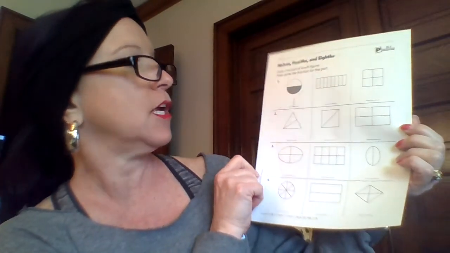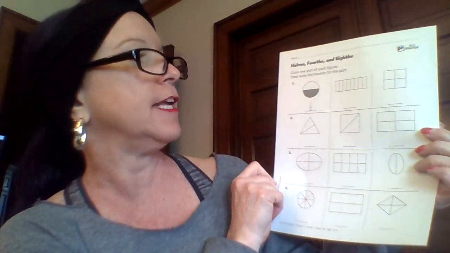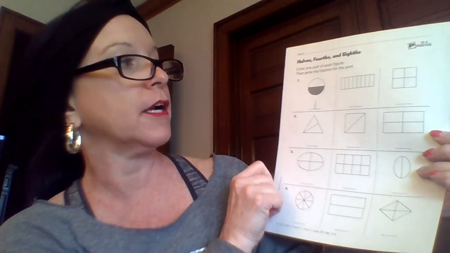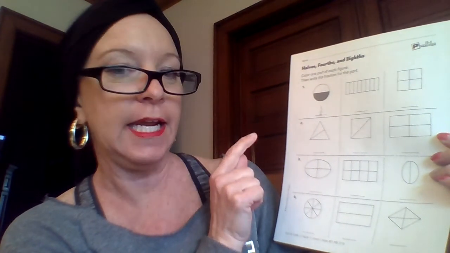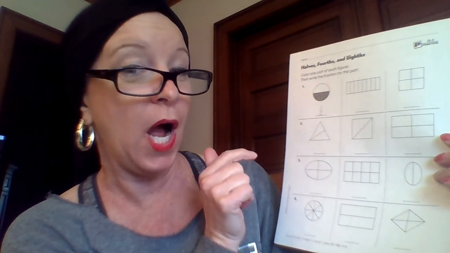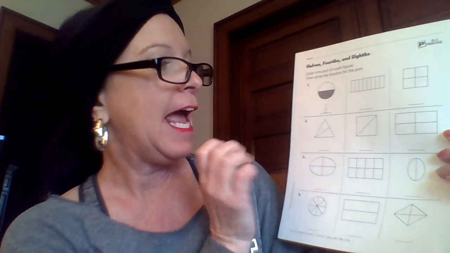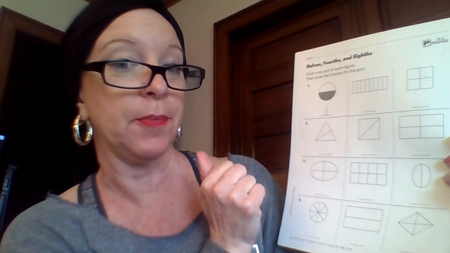Then you're going to have a paper that you are going to do the shading in of. And it says you color one part of each figure and then write the fraction. How many parts did it say to color in? 1. So you're going to shade in 1. So your numerator should almost always be 1. Most certainly should always be 1. And then your denominator is what's going to change in this paper, okay? And then on the back, you're just marking what's shaded in, okay? Same goes on this one.